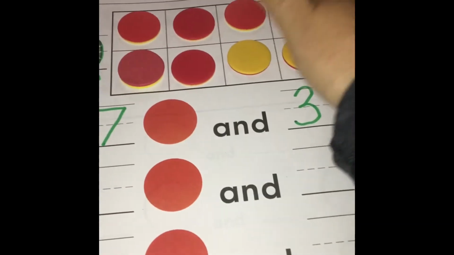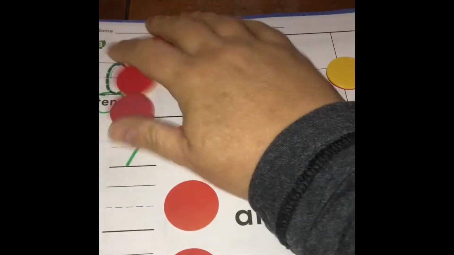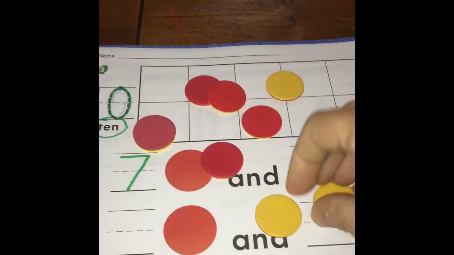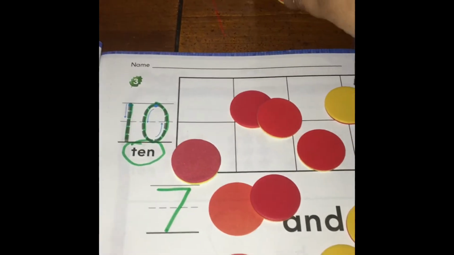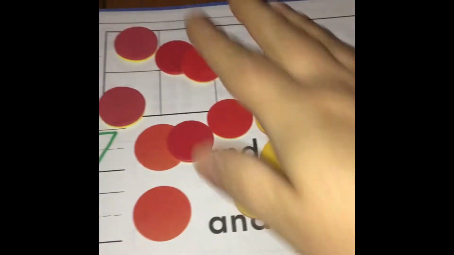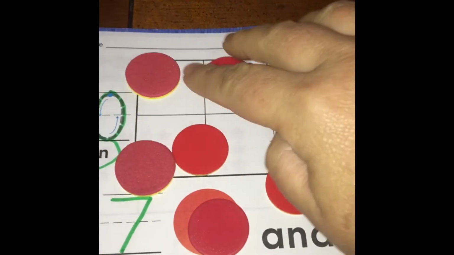So one of the things that we did before is I had you pick up the little counters and kind of drop them down, flip them around. Oop, that one rolled away. And then I'm just going to put them in order here. So I'm going to group them. I have my red ones and I have my yellow ones. Okay, so I'm going to put the red ones on here.